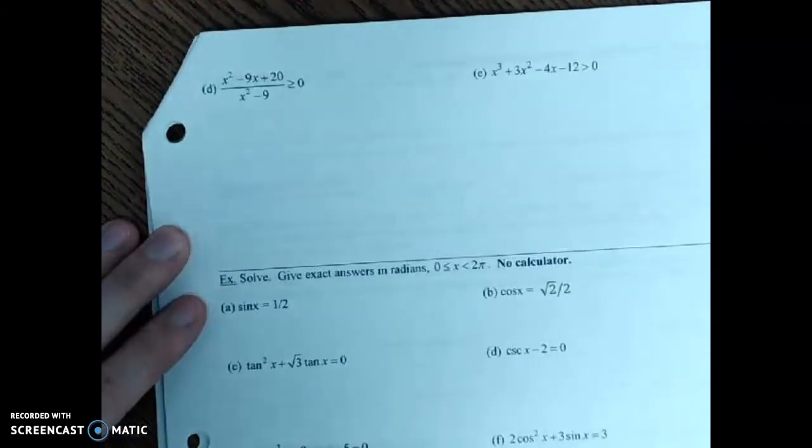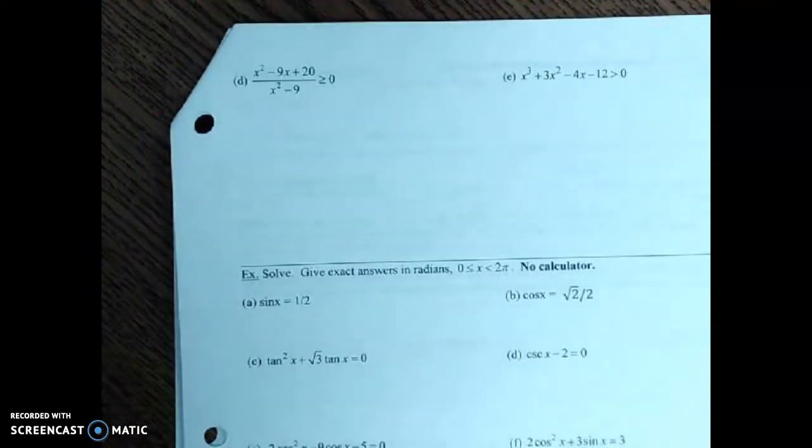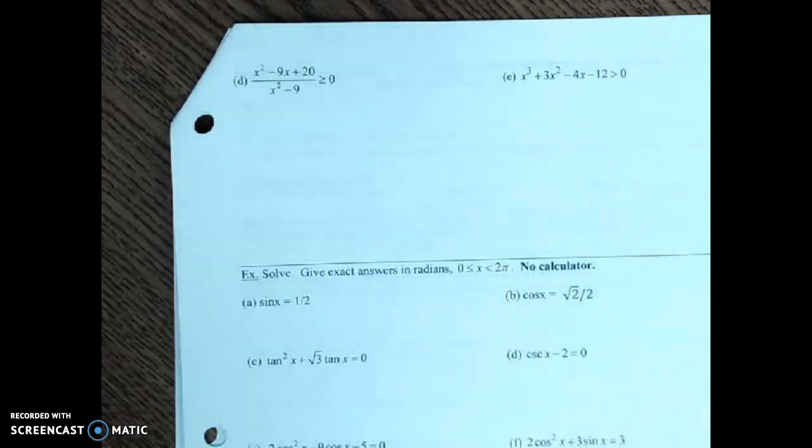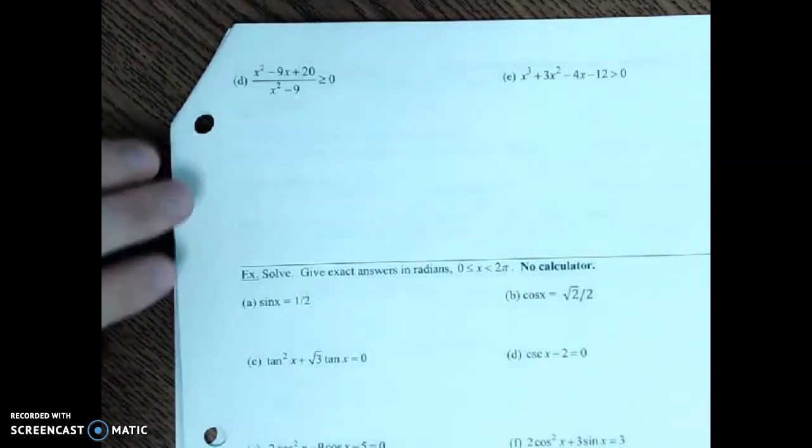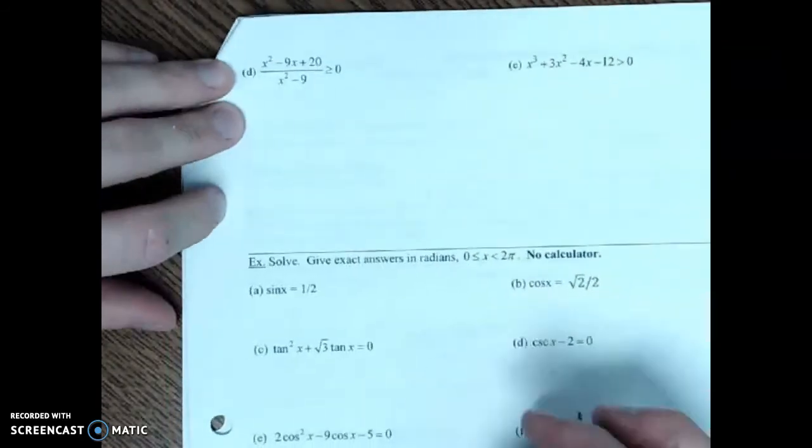On the next page, now we have a rational. That's okay. If you've got a fraction, you've got a top and a bottom. You just factor the top and factor the bottom. So the fractions seem like they may be a little bit harder, but it's the same idea. All right, let's factor it.